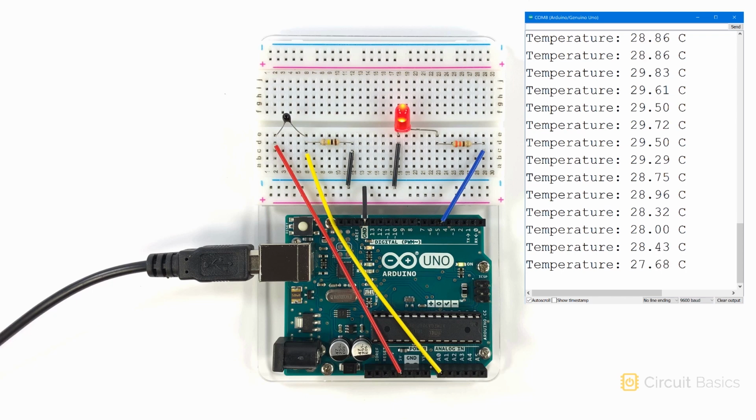In the next video, we're going to learn about another way to measure temperature, but this time with the digital humidity and temperature sensor.